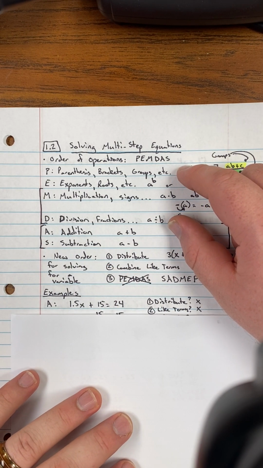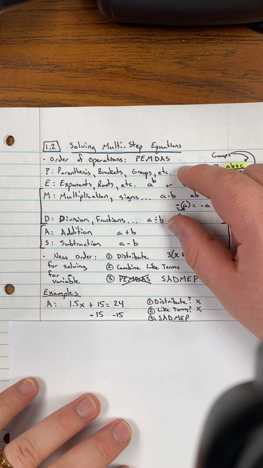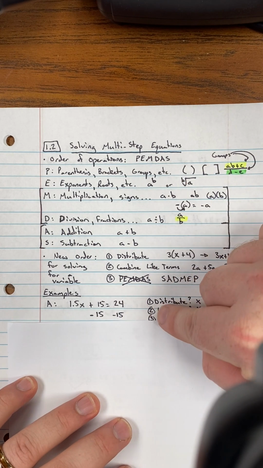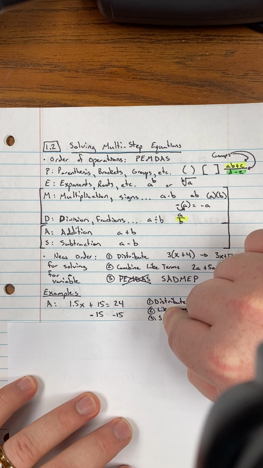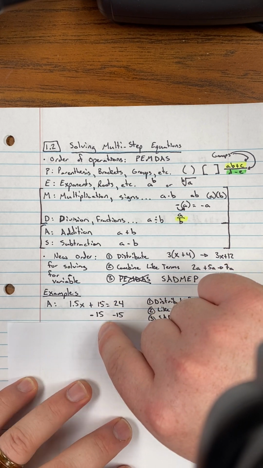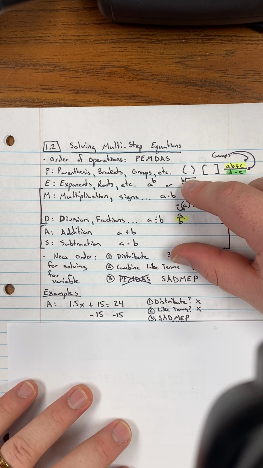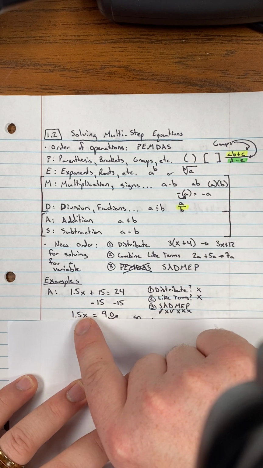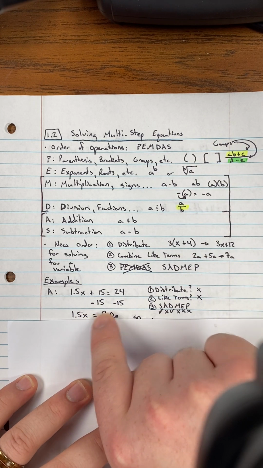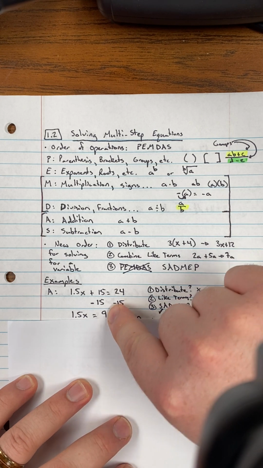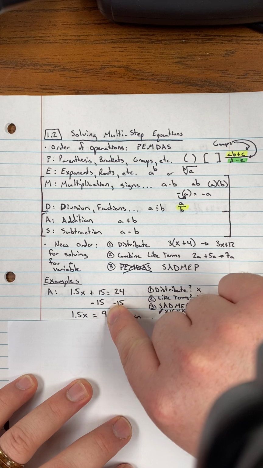And so then I go to the next step, which is following SADMEP, which is PEMDAS backwards. So I ask myself first, is there any subtraction that needs to happen? And the answer is yes. To get rid of the 15, I have to subtract. So I'm going to subtract 15 first. When I do that, I get 1.5x by itself on this side, and then I have 9 by itself. And here you can see I'm doing a different step, so I'll just plot that out so you can see what we got here.